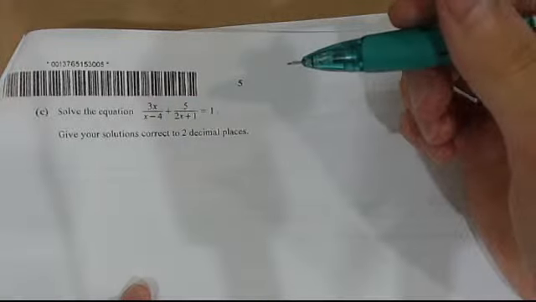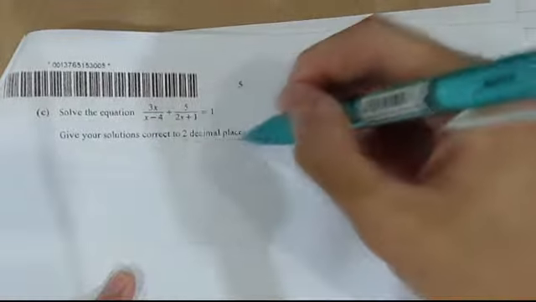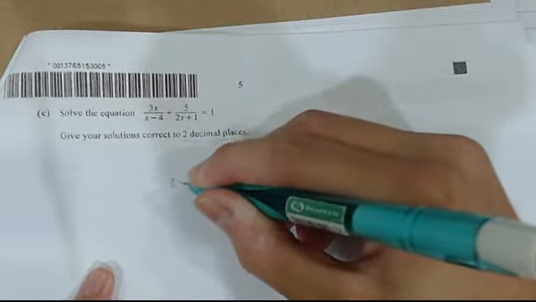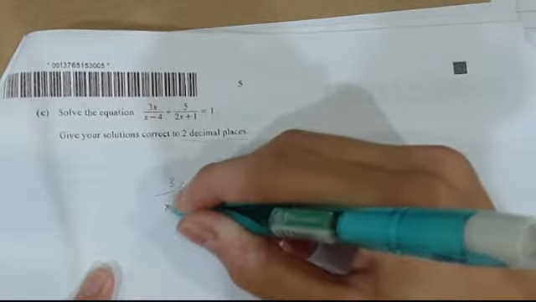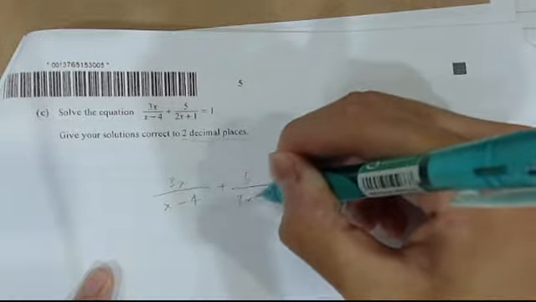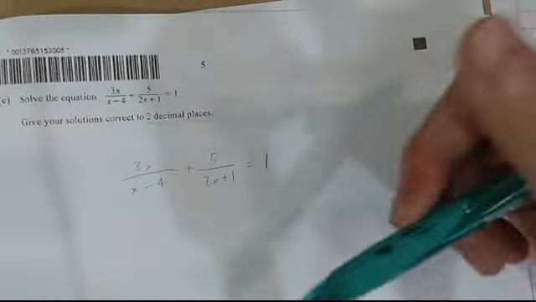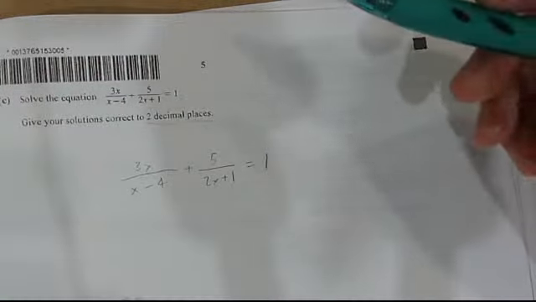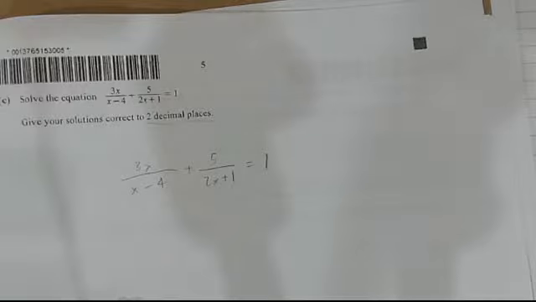So the equation 3x over 4 is equal to 5 over 2x plus 1 is equal to 1. I'm just gonna write it out first. Usually when you have to multiply by multiple things, it's a good idea to do it step by step.